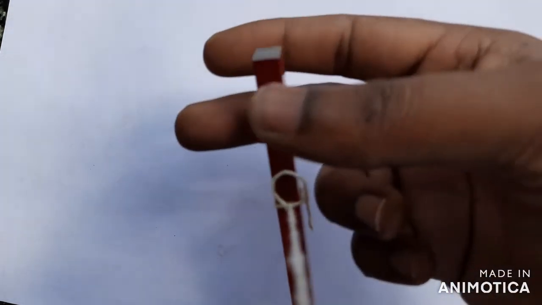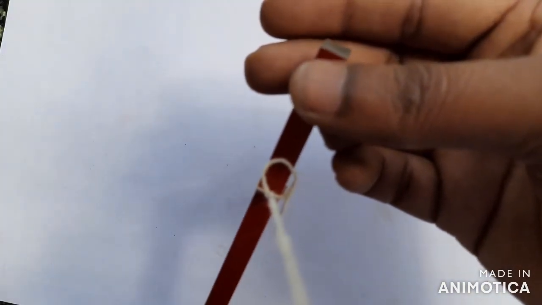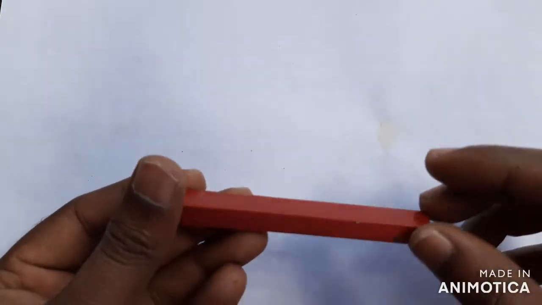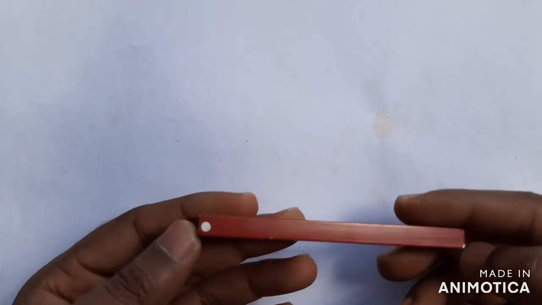Even if I try to bring it in east west direction, west east direction, it won't stay. So this is the directional property of the magnet. Now you are clear with two things. One is this material what I have here in my hand is called magnet, and this magnet has two properties. One, it has attractive property, the other, it has directive property.